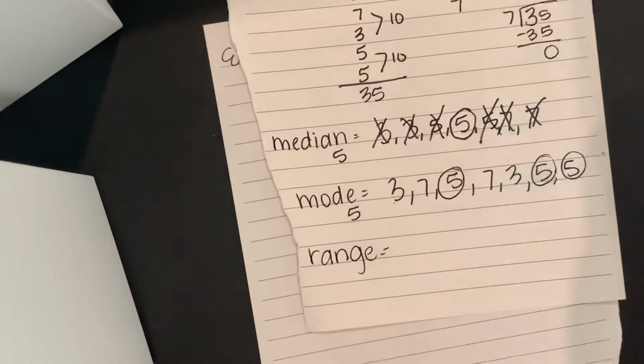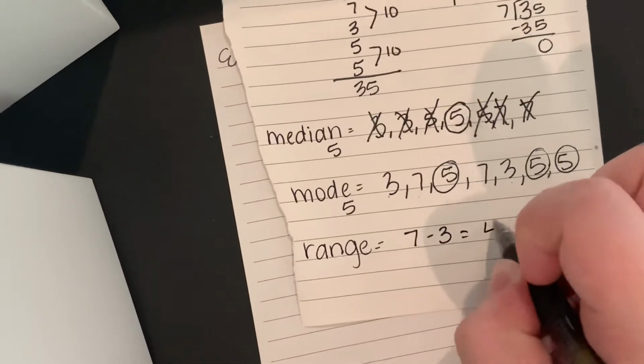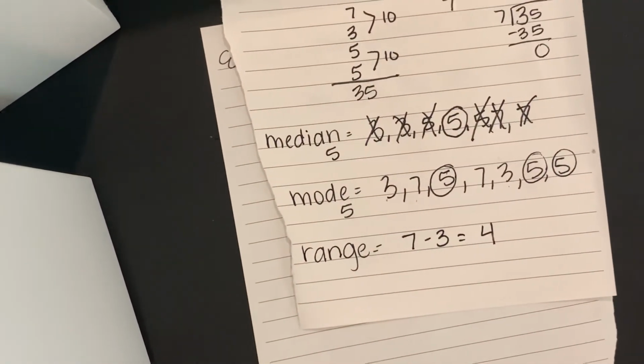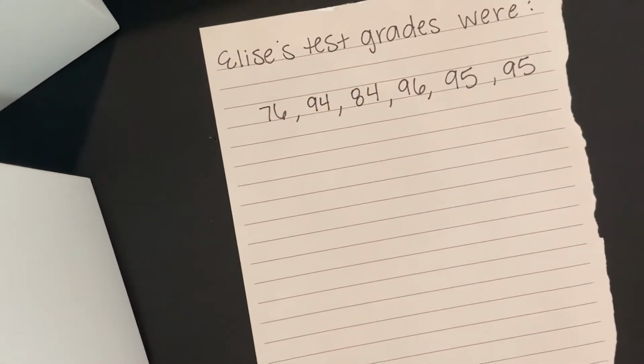I see my biggest number is 7. My smallest number is 3. And 7 minus 3 is going to give me 4. So that's it, and we're going to move on to our last example.